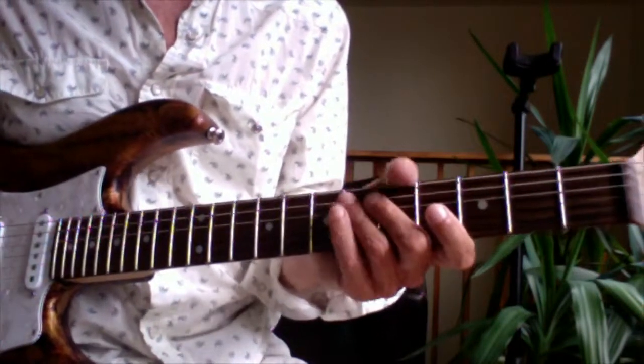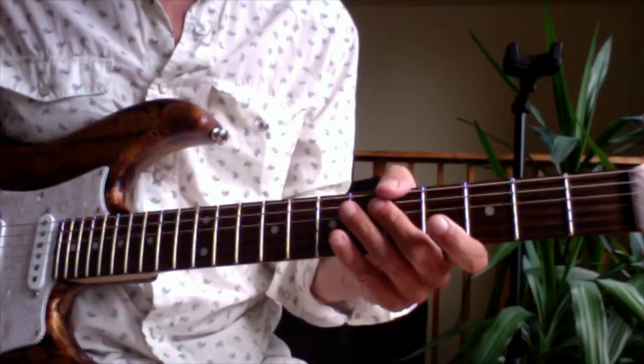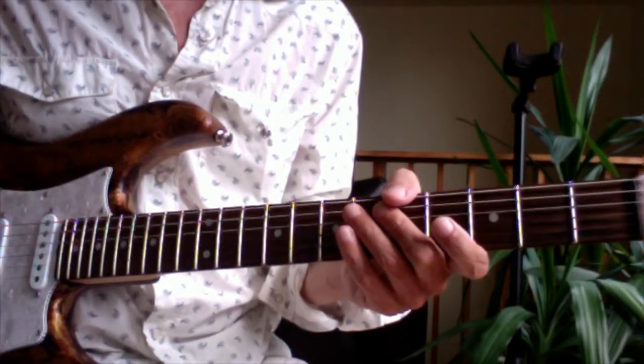So again, this is a step that if you're not familiar with it, you want to put a little bit of time into, because it pays off.